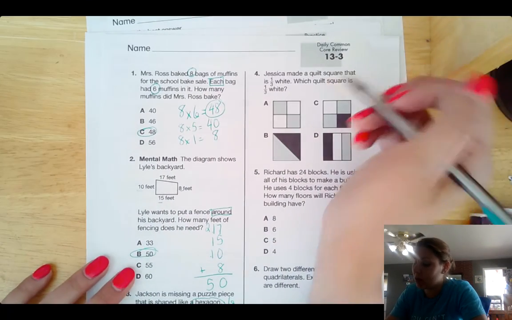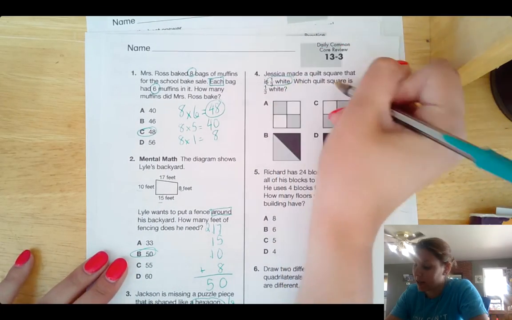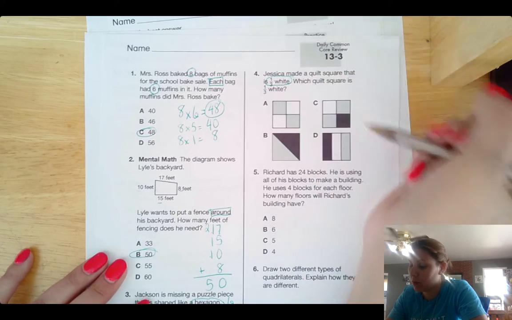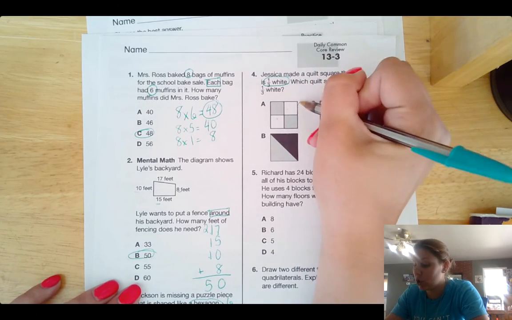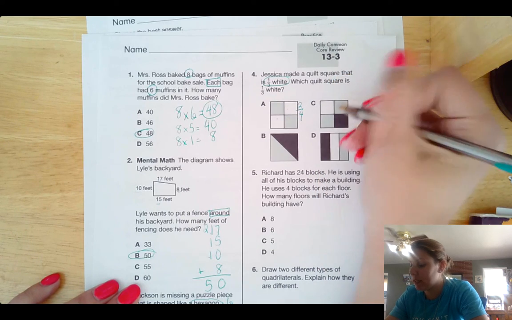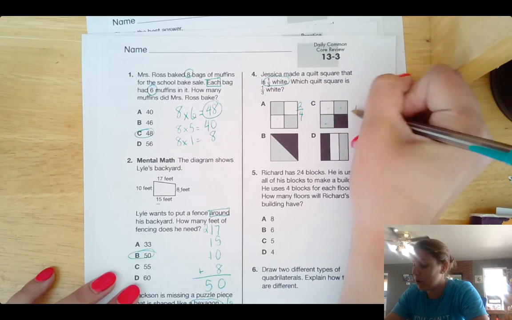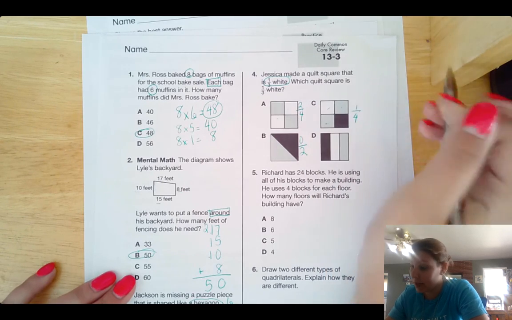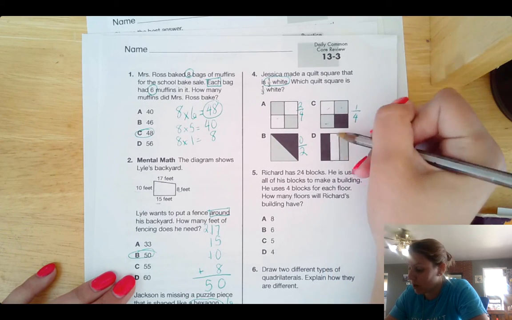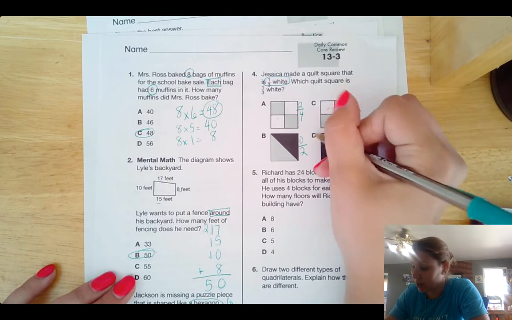Number 4, Jessica made a quilt that's 1/3 white. Which quilt square has 1/3 white? Remember, it needs 3 equal pieces. This one shows 2/4, 2 out of 4 pieces. This shows 1 out of 4 pieces. This shows 0 white pieces out of 2. And this shows 1 white piece out of 3. So our answer would be D.